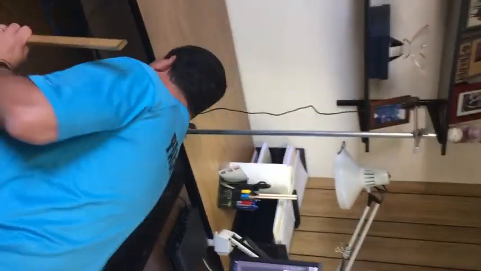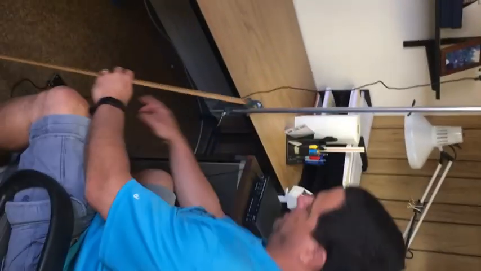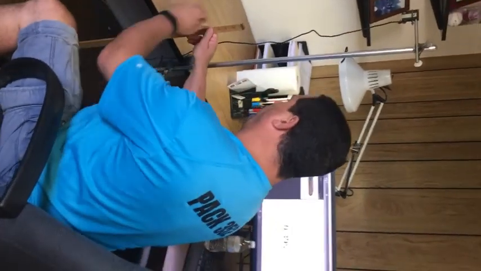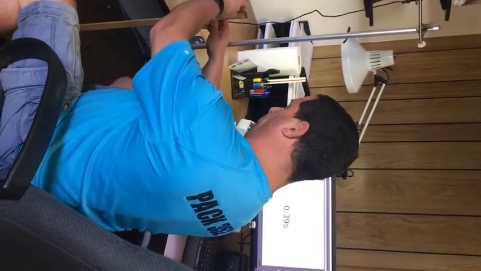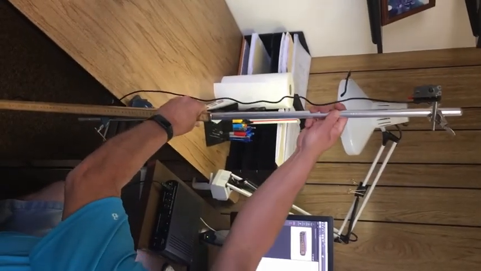Okay, so I'm going to switch. I'm going to move the foot pedal down to the floor, and I am going to lower it.